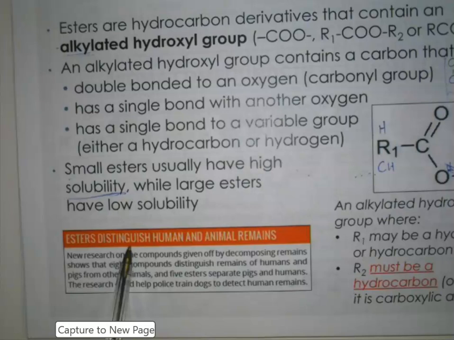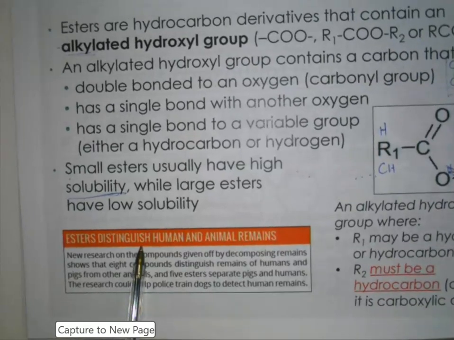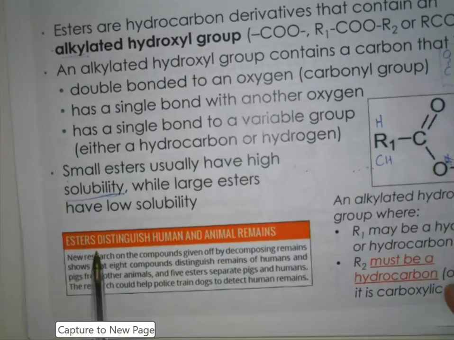Interesting little thing in the news here, esters are associated with a lot of smells. When bodies are decomposing, different types of bodies produce different types of esters, which are strong scent compounds.